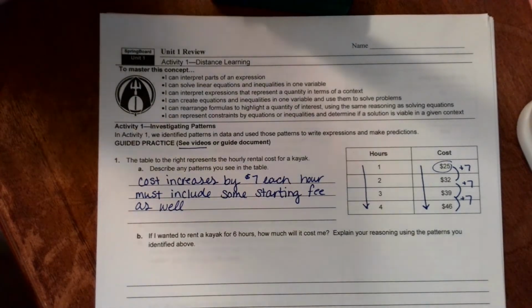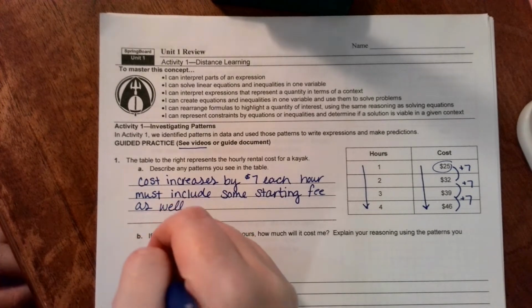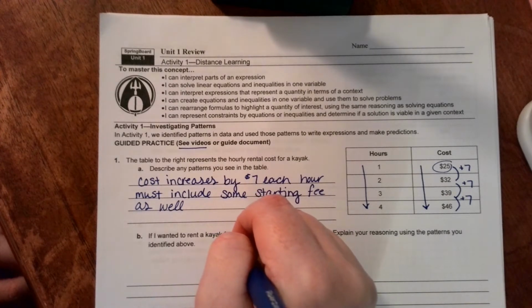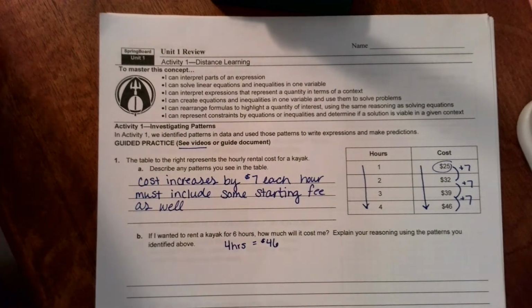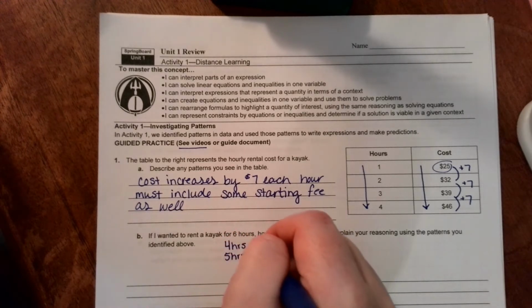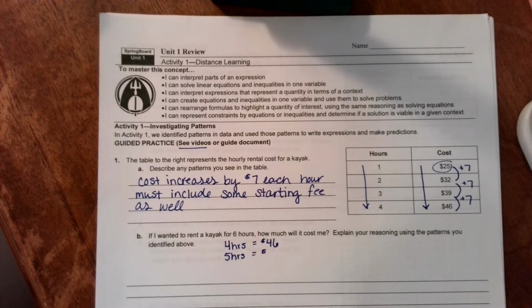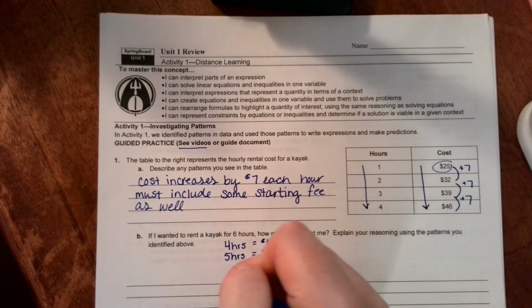All right, let's look at B. If I wanted to rent the kayak for 6 hours, how much is this going to cost me? There are a couple of different ways to approach this. I think the easiest way is, for 4 hours, it costs $46. So how much does it cost for 5 hours and for 6 hours? If all I'm doing is adding $7, we'll add $7 to 46. That would end up being $53. I don't know why that took me so long.